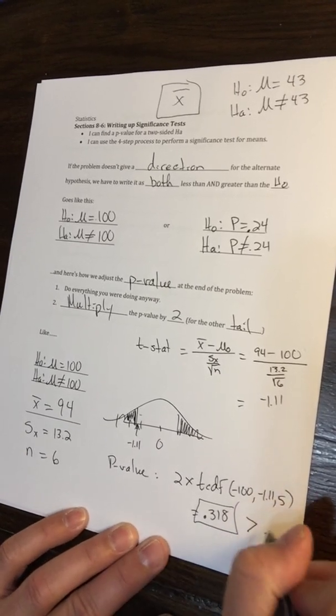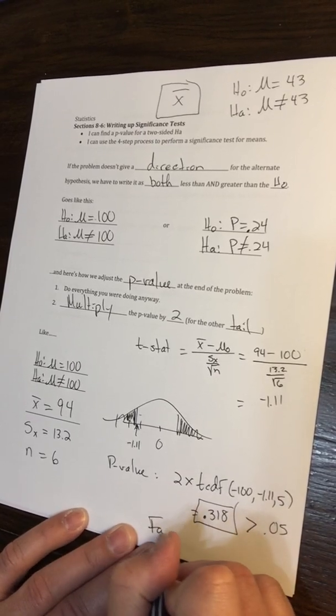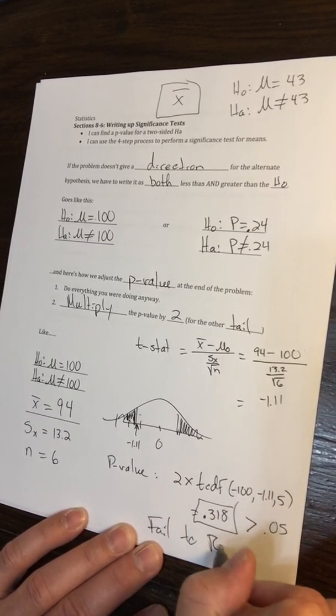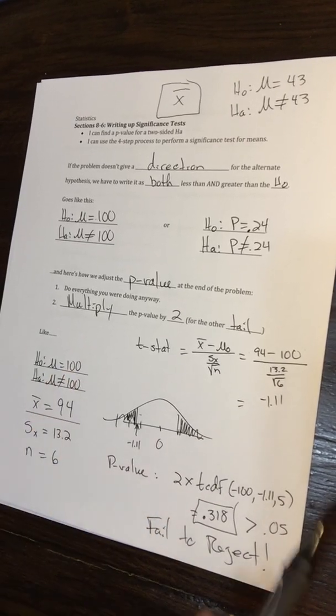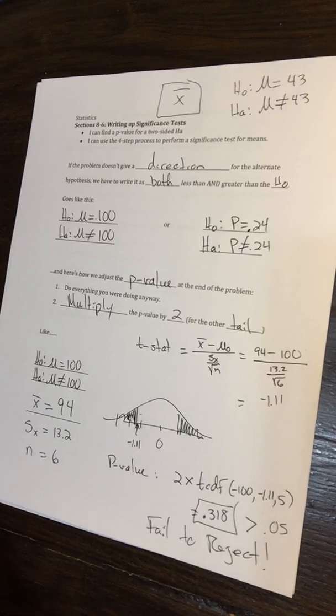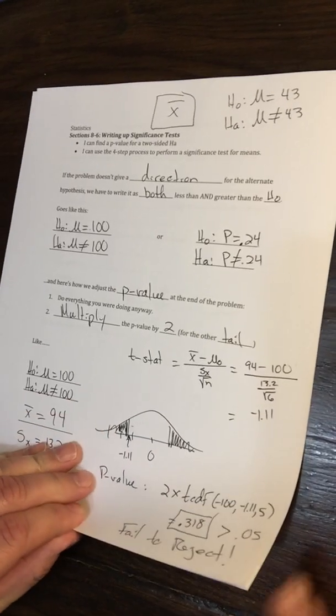This is way bigger than 0.05, so we would fail to reject. And I should say something about the context of the problem, like IQ points or whatever this might be about. But since I wasn't given a problem, I'm not actually going to do that. What I'm going to do is go to page 2.